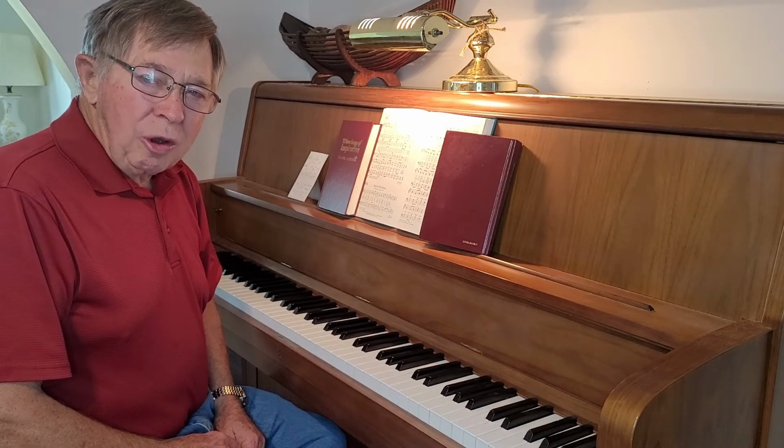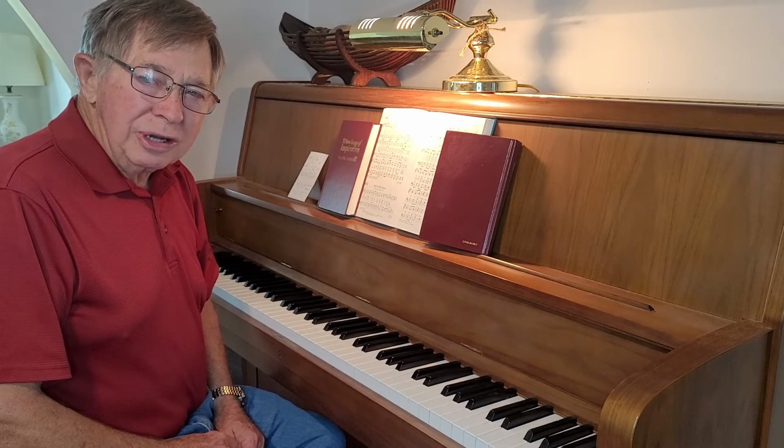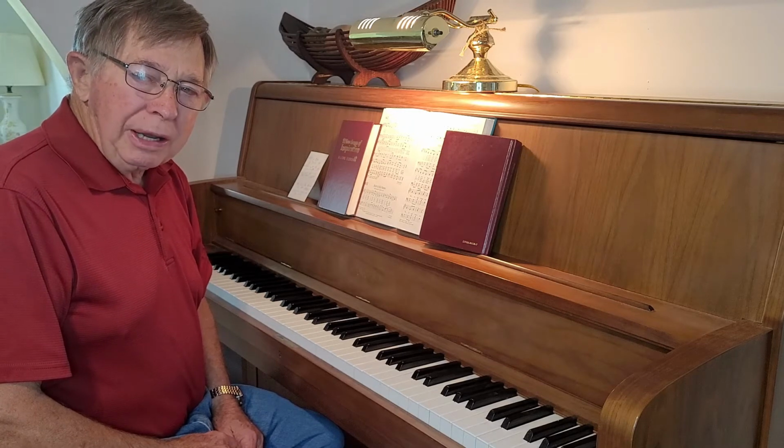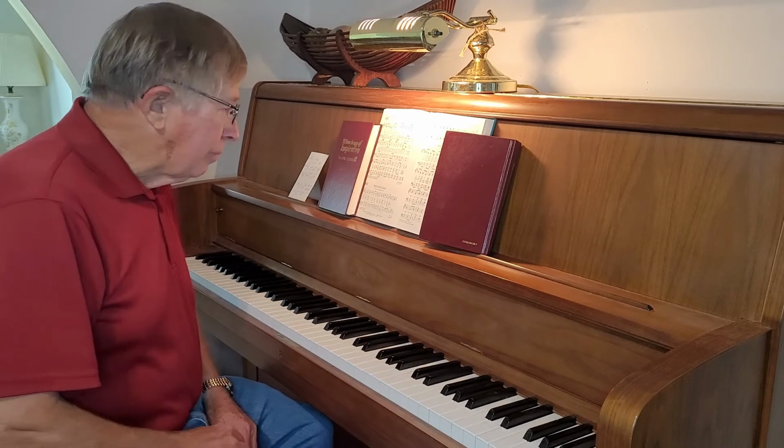I'm going to chart the chords for the hymn Rock of Ages. But first, let me just play the song like it's written, and then I'll play it again and play full chords.